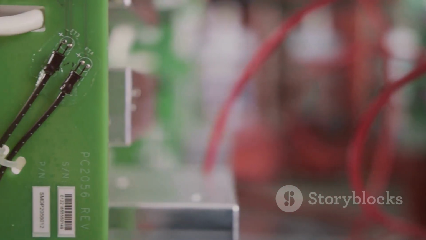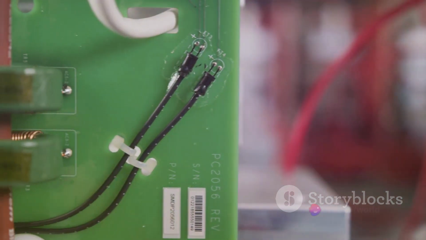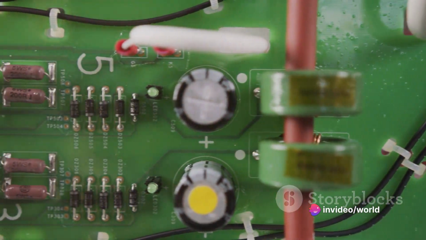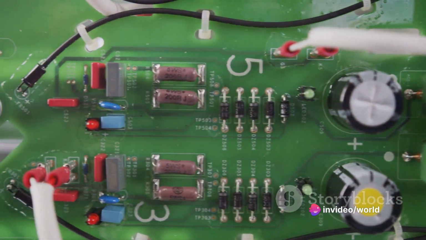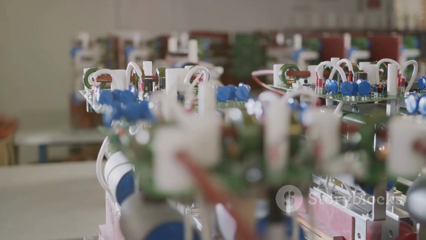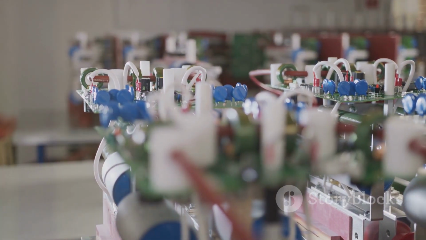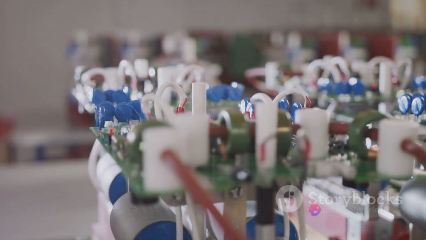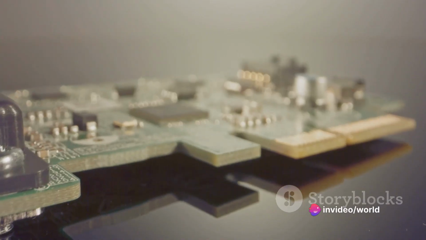Now onto polarized and non-polarized capacitors. Polarized capacitors, like electrolytic and tantalum capacitors, have a positive and a negative electrode. Their symbols usually have a plus sign indicating the positive side. Non-polarized capacitors, on the other hand, like ceramic or film capacitors, can be connected in any direction. Their symbols lack the plus sign.